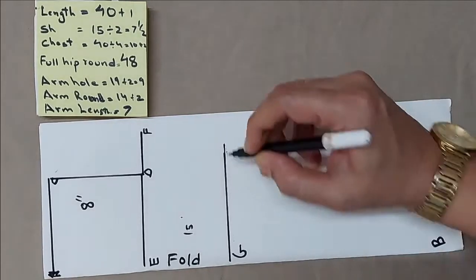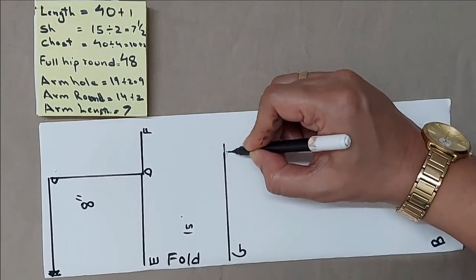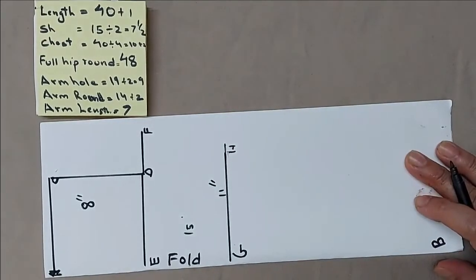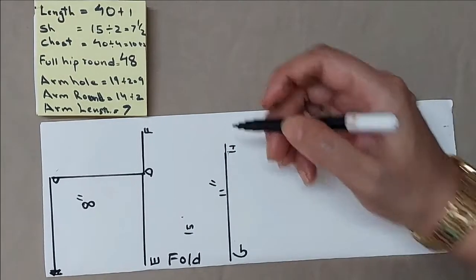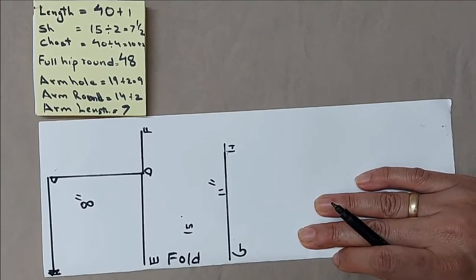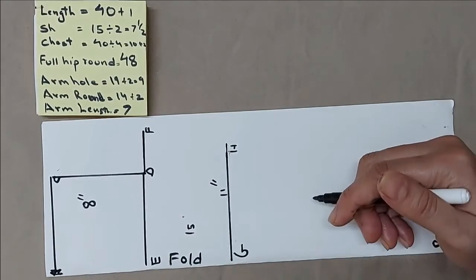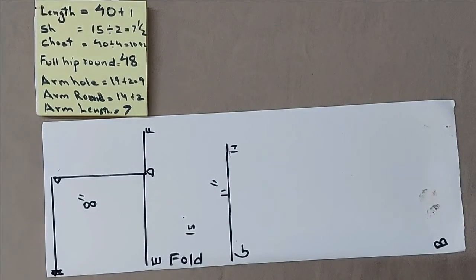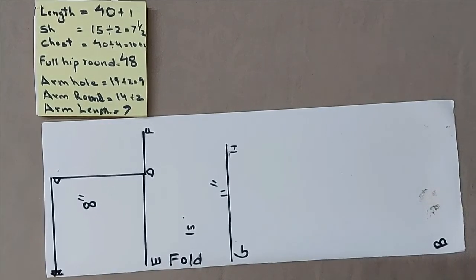So G and H is 11 inches. And then my hip is 48, and 48 divided by 4 is 14. So I will take it as it is.